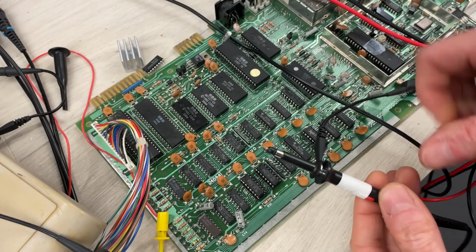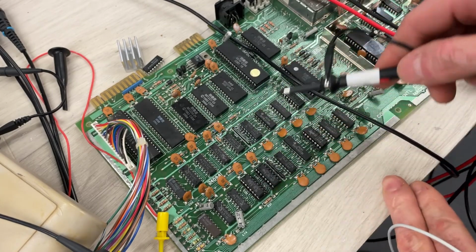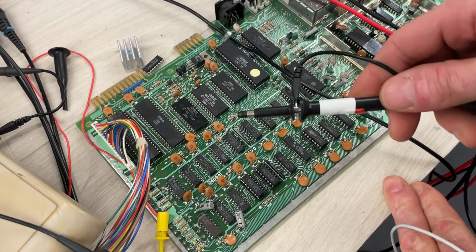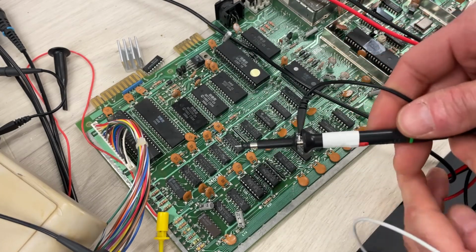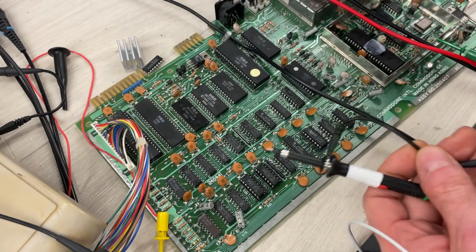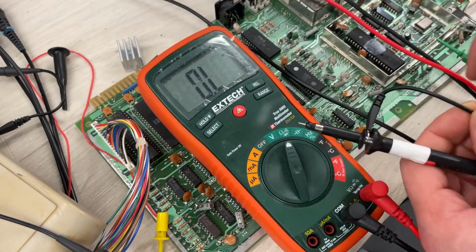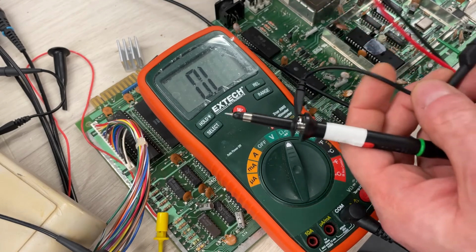I think I noticed the other day that when I was probing some of the chips here, it was causing the C64 to crash. So I thought, okay, the probe is shorting or doing something, I'll just throw it away. But again, tonight I decided to understand why that's happening.